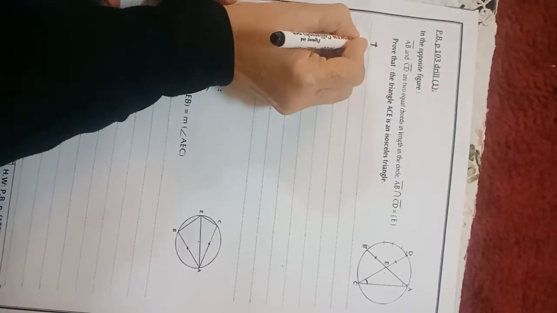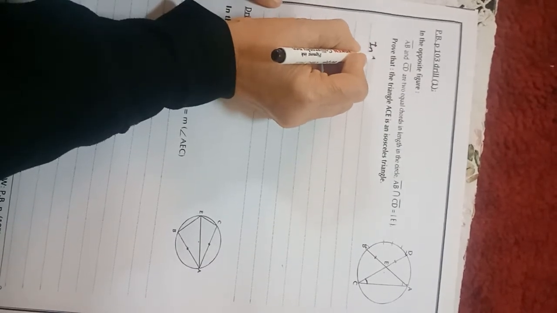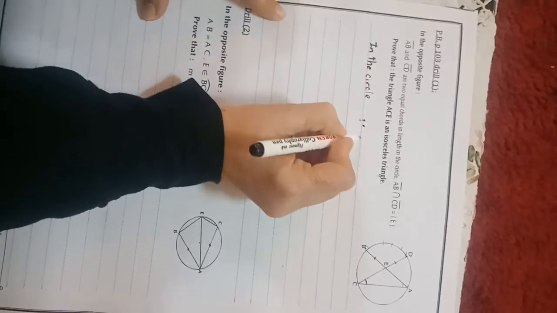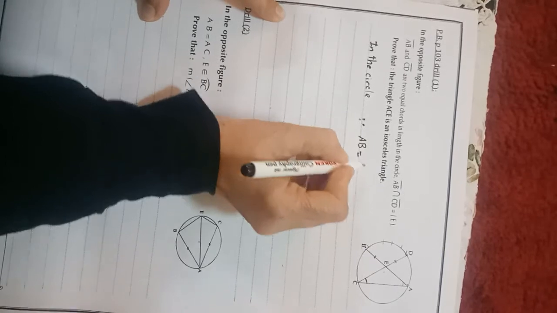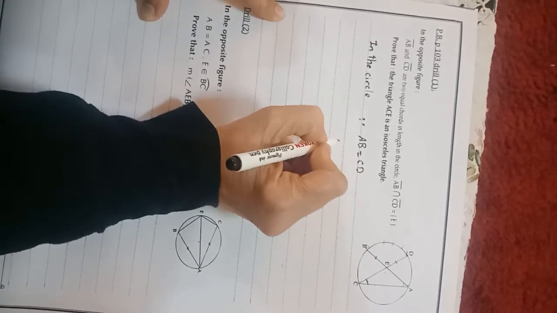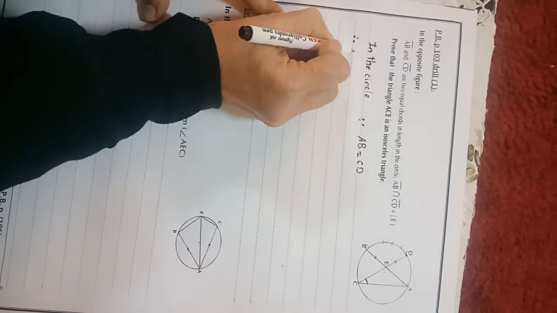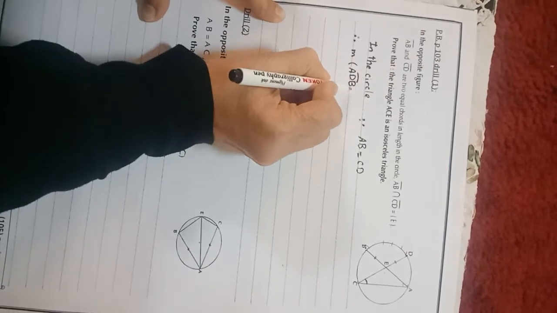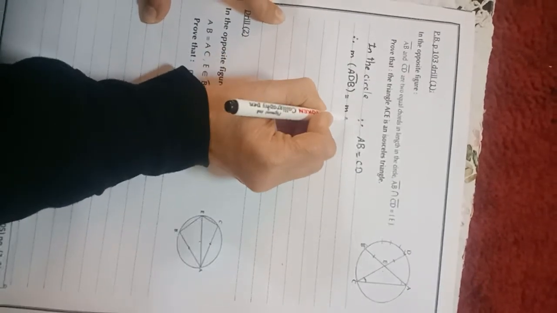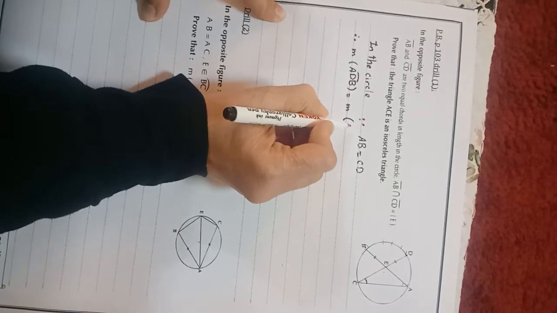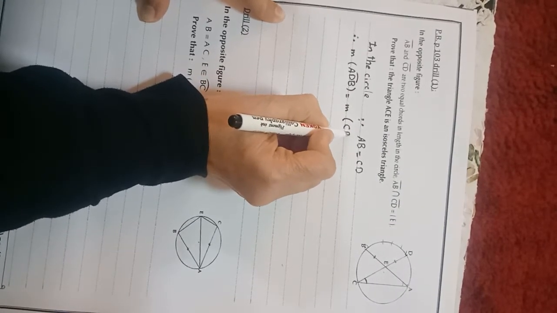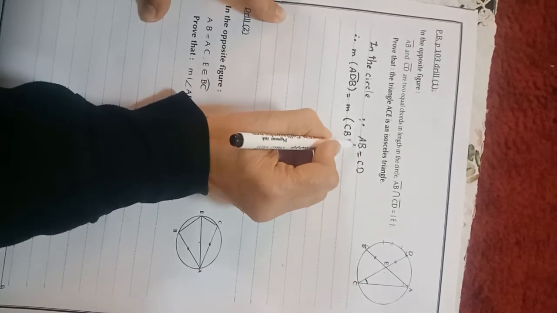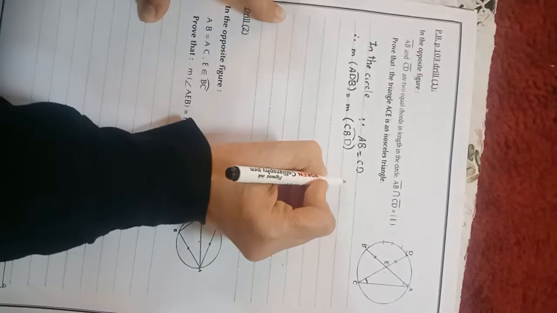In the circle, since AB equals CD, therefore measure arc ADB equals measure arc CBD. This is number one.